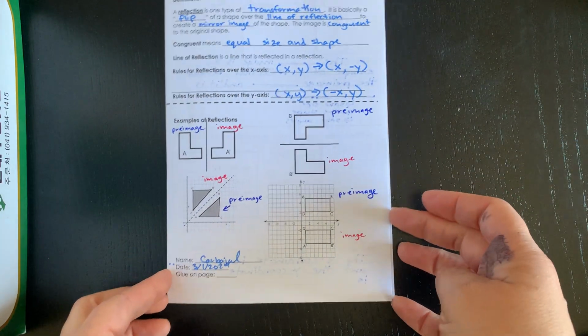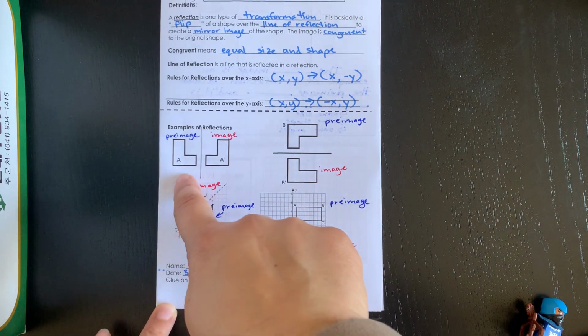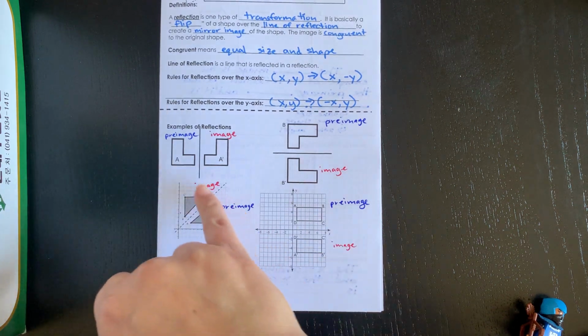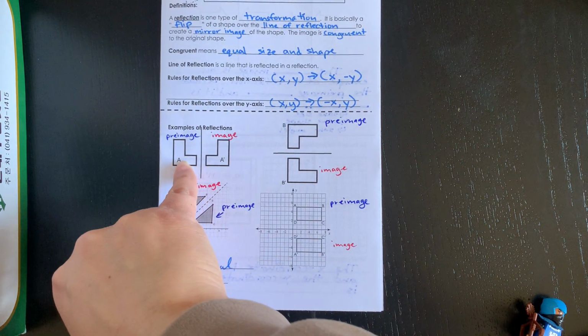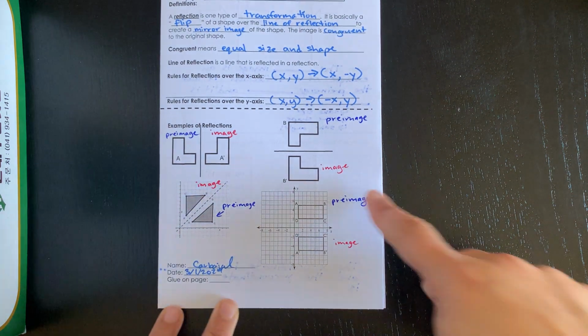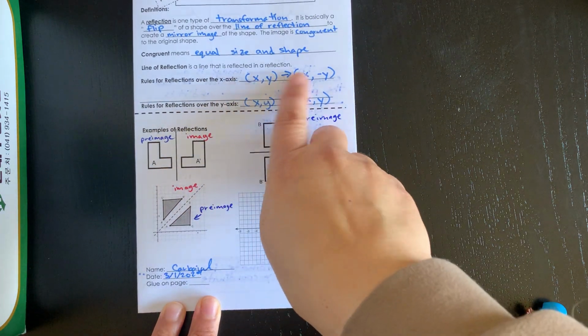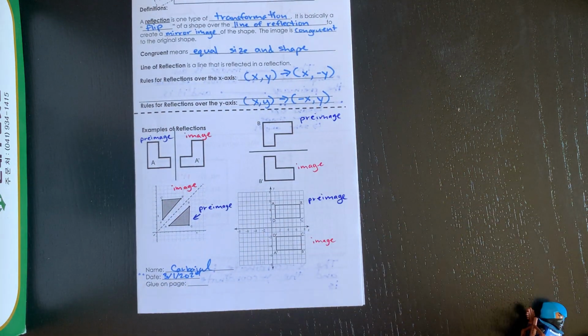Getting back to this, I went ahead and pre-annotated that we have our pre-images and our images, meaning before and then the after. The only reason I know that is because this one didn't have that prime tick mark and this one did. And same with these examples as well. If you want to take a moment and pause this to write down the rules, that's fine. I'm going to prove those rules for you in just a moment.